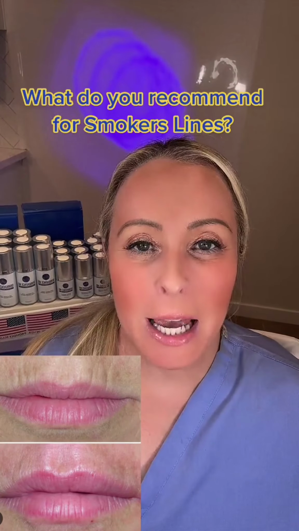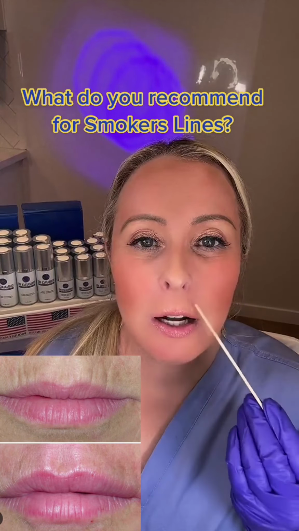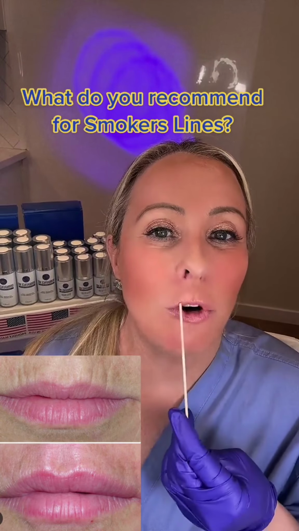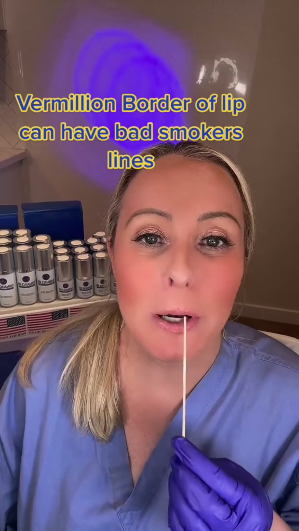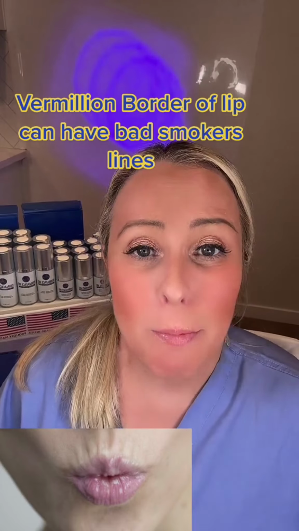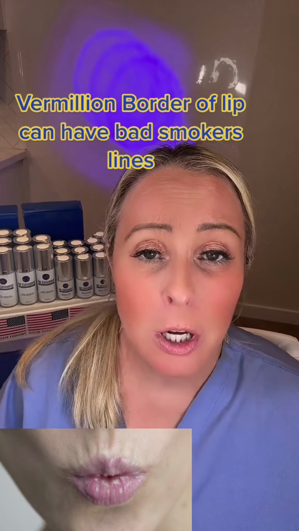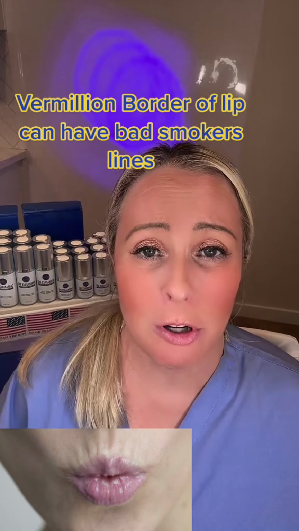A person asked me about smoker's lines. These are the lines just above the lips, and often they cross over the vermilion border of the lip. The vermilion border is the pink area of the lips. The best way to treat them is a threefold method, which is a combination of Botox and filler.